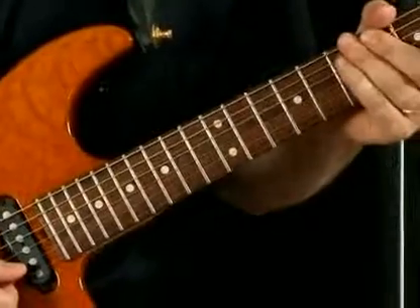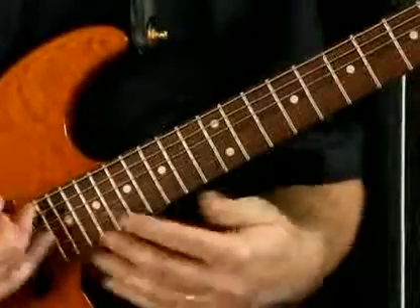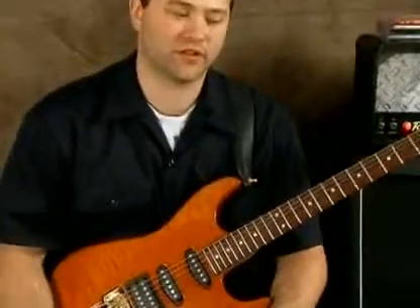Okay, so that's pretty much the way bends work, and you can play them anywhere on the fretboard. They give your music great articulation.